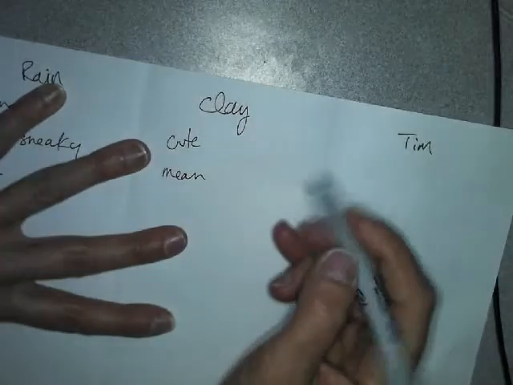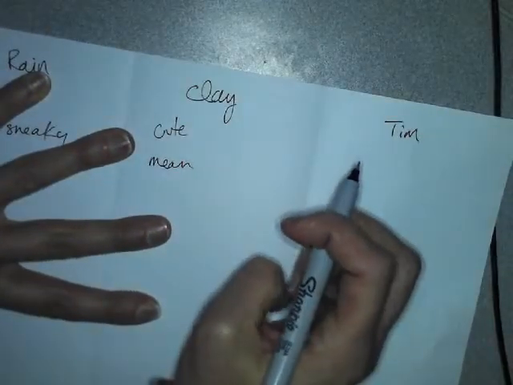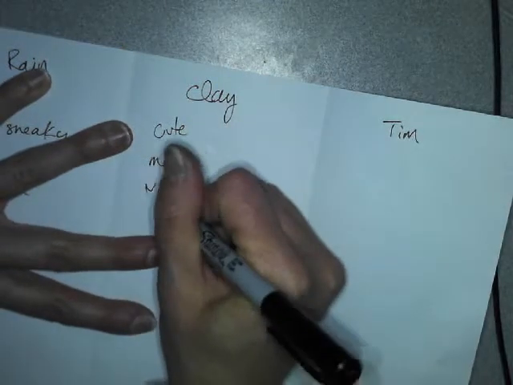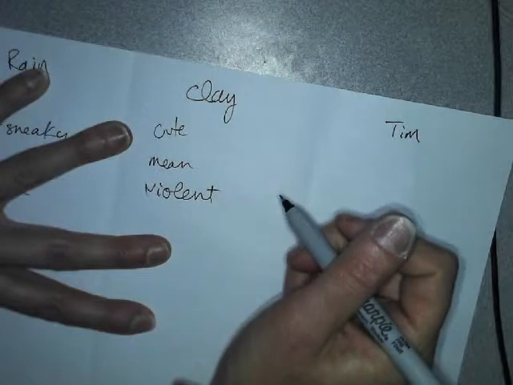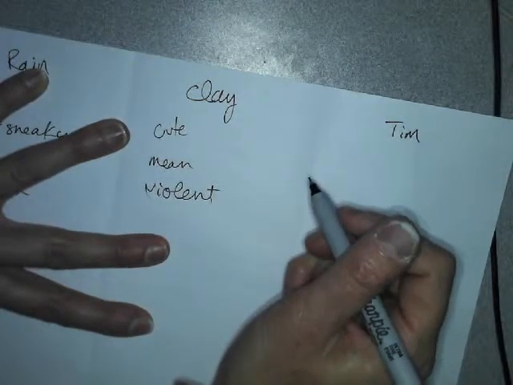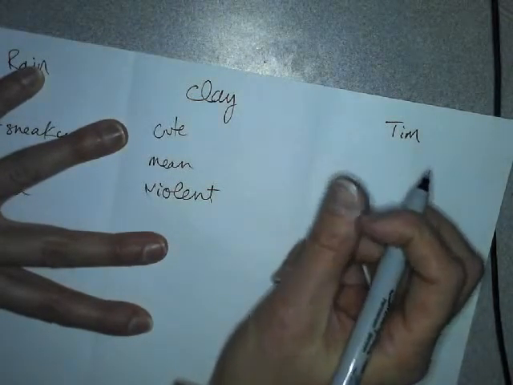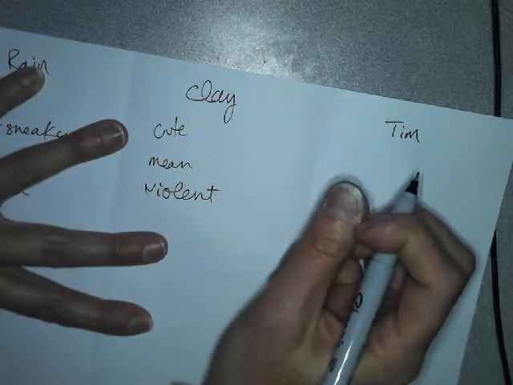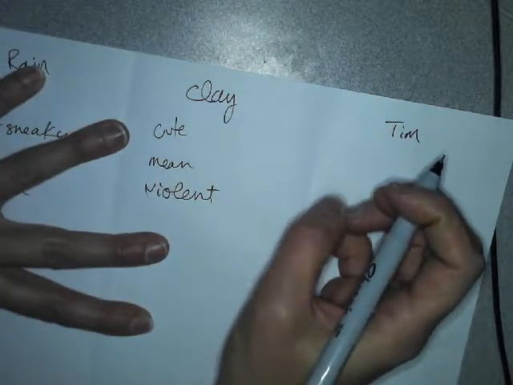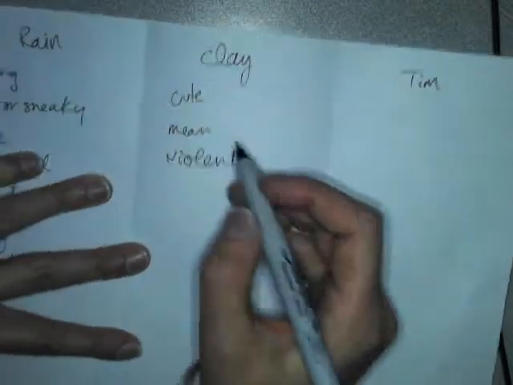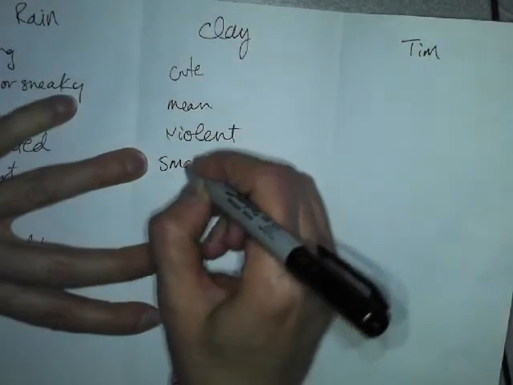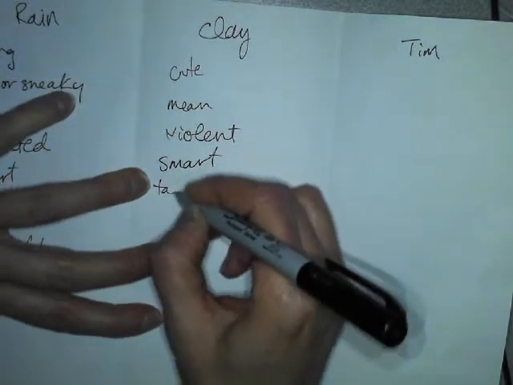They don't all have to be positive adjectives. Like my 3-year-old is violent. Sometimes he punches and kicks people. Yeah, my sister's like that. But I really, really want to.